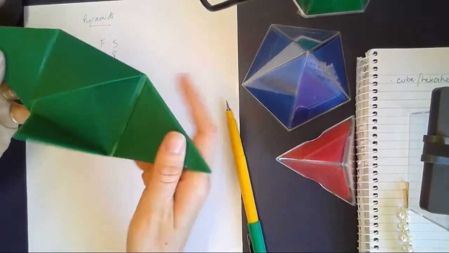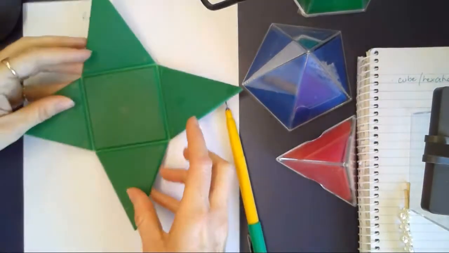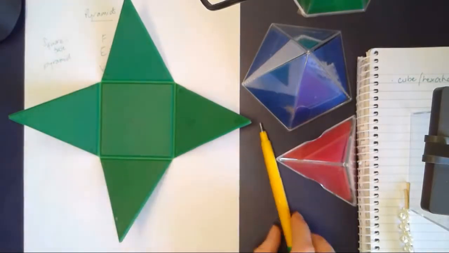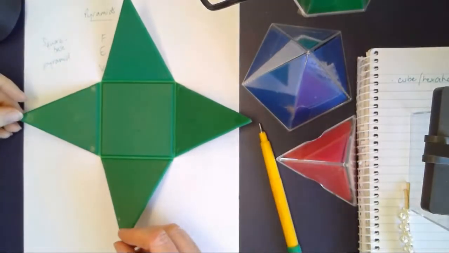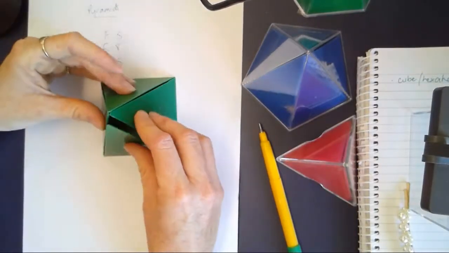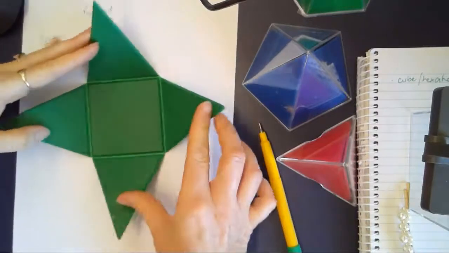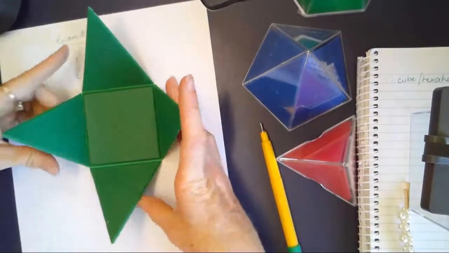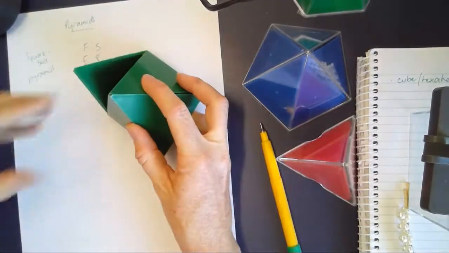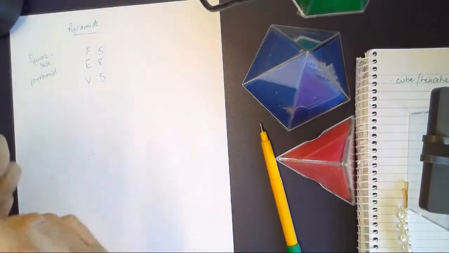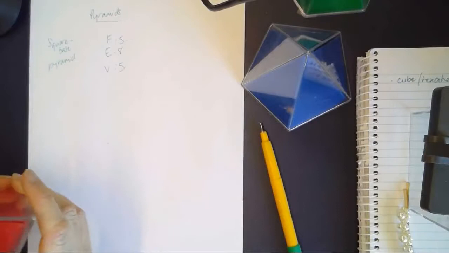Alright, so an interesting part about the pyramid net, I should say, is that I can't see a way that this can be drawn differently and still be able to be folded up into this shape. Okay, so you couldn't move the square base to another part and still be able to make a net. So that's a key difference between pyramids and prisms. Alright, moving on a little bit more.